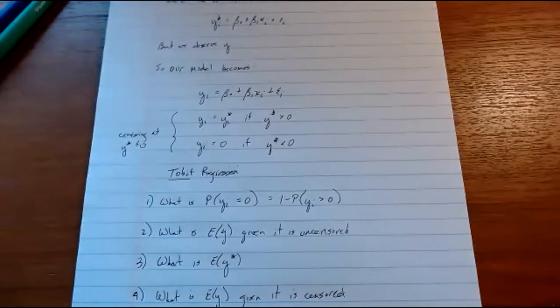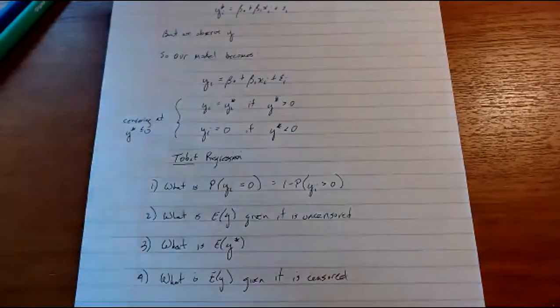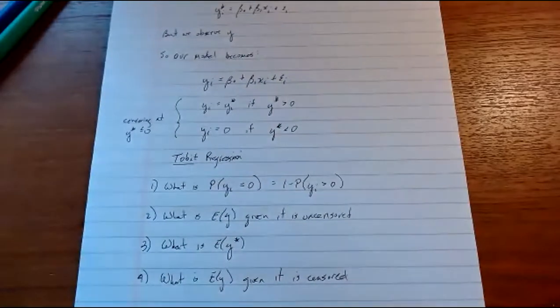Okay. And so I always think Tobit is kind of an interesting estimator because it gives us all kinds of information, and the hybrid nature of it, I think, just makes it interesting.